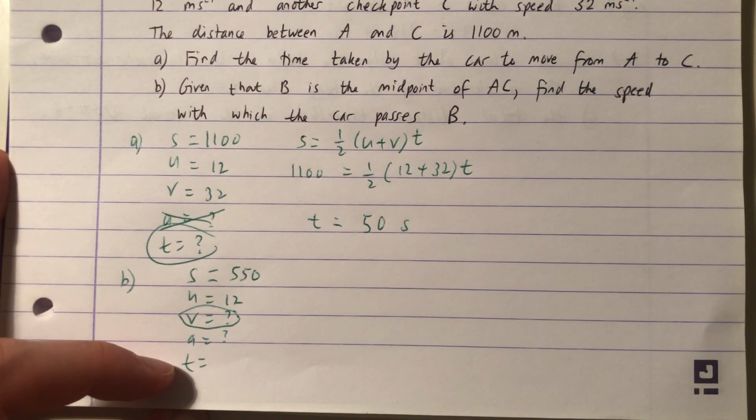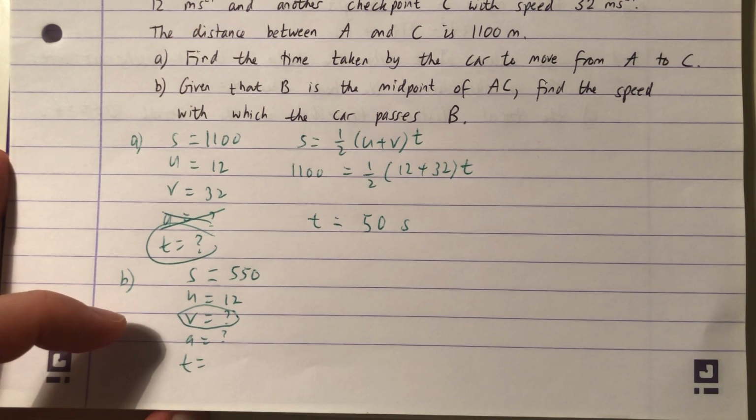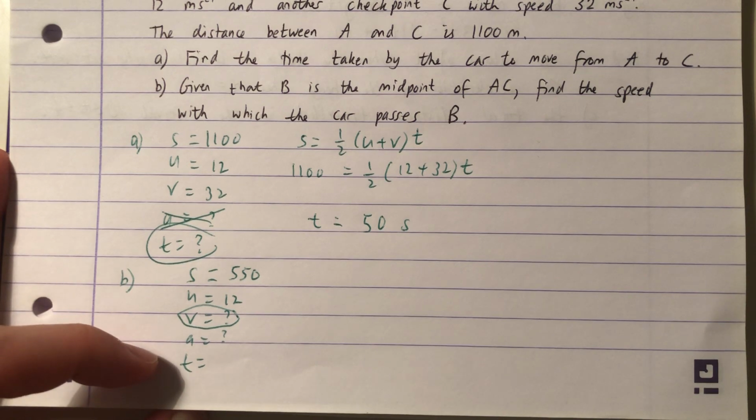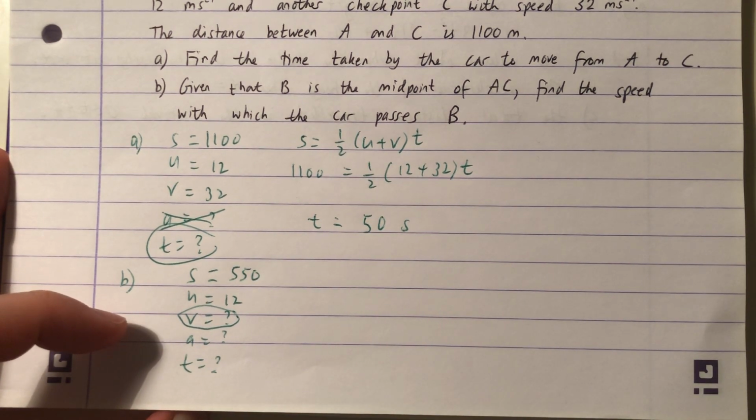And T, we know the time taken to do the entire journey, but to get halfway, it is not half the time, so you don't know that either. Because at the start it's going to take longer to travel longer distances, but at the end, when it's at a highest velocity, it's going to be traveling the same distances in a lot less time. So yeah, we don't know A and T.